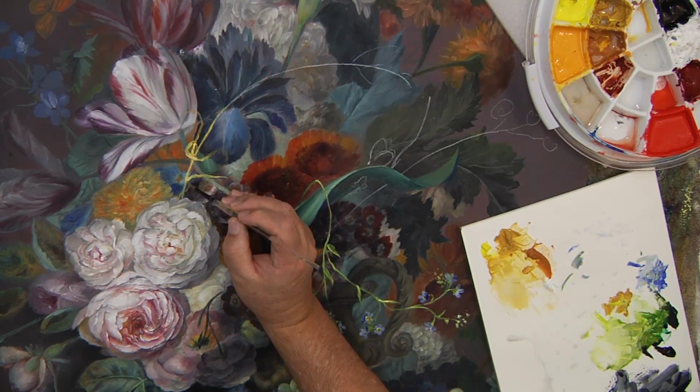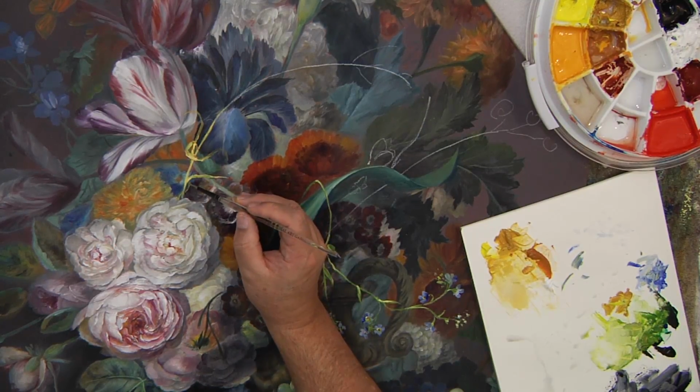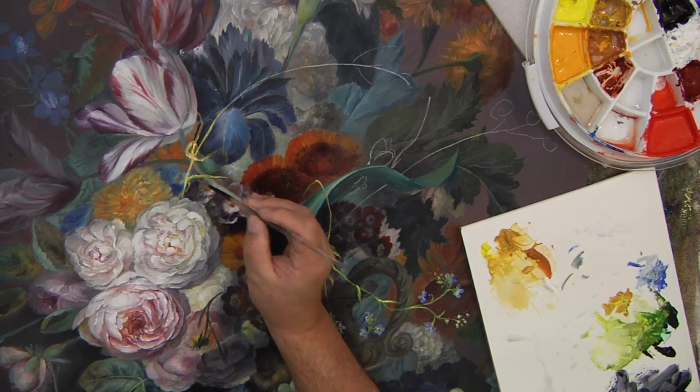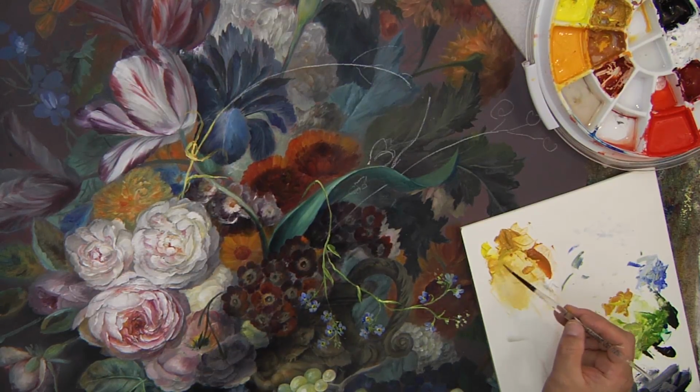Let's join some of these together a little bit more. There, like that. And a little bit of a shadow underneath there. That's quite good. And we'll continue that up. Take some more yellows.